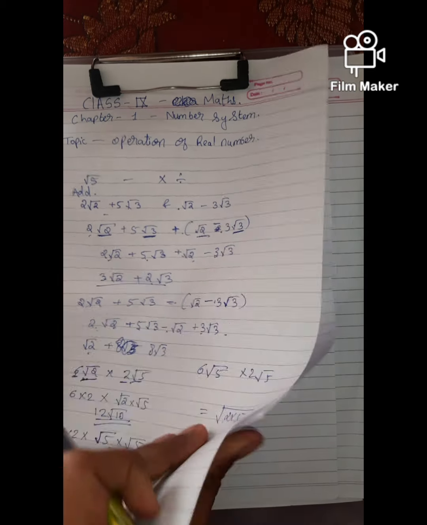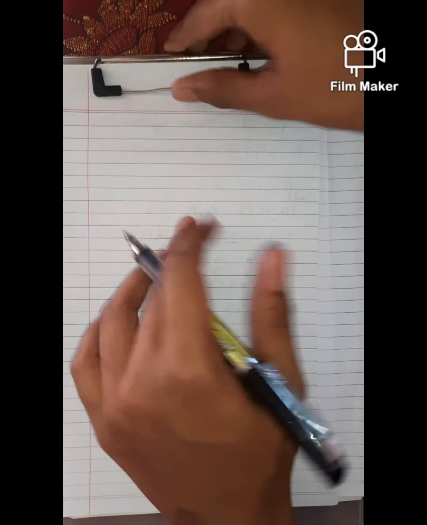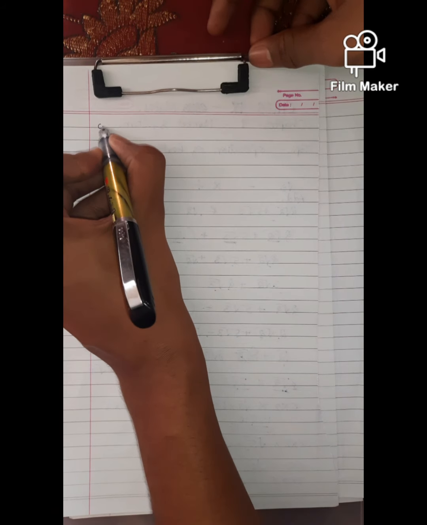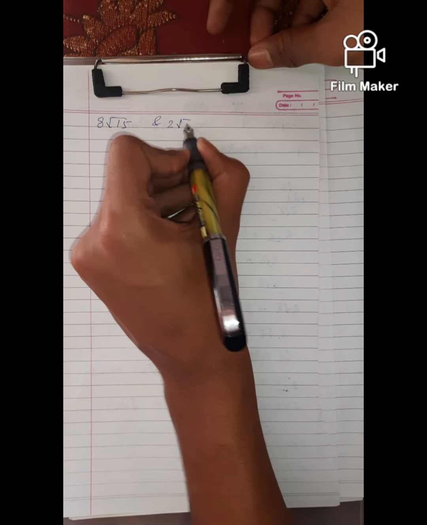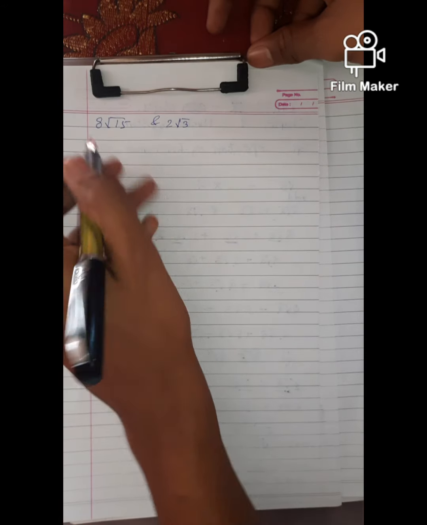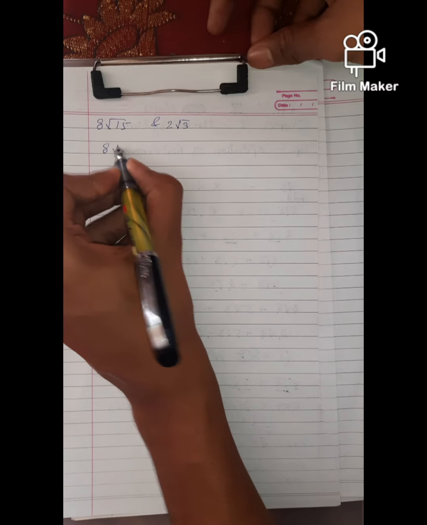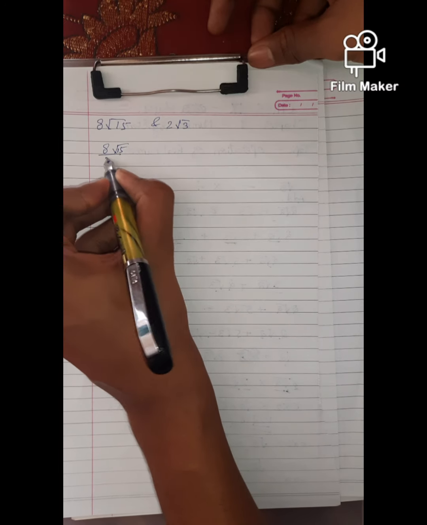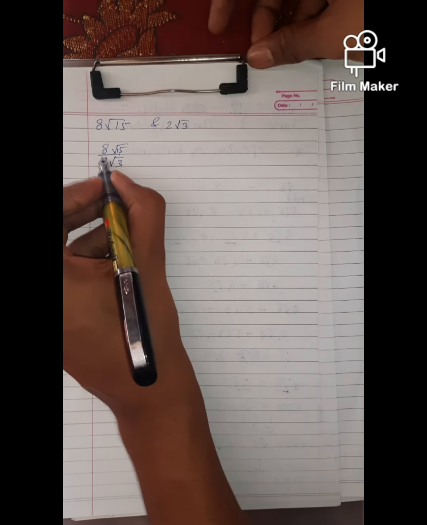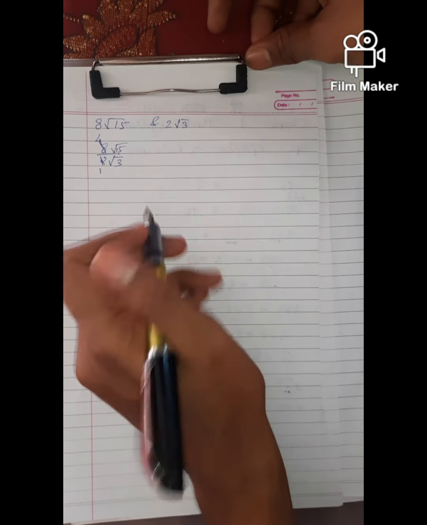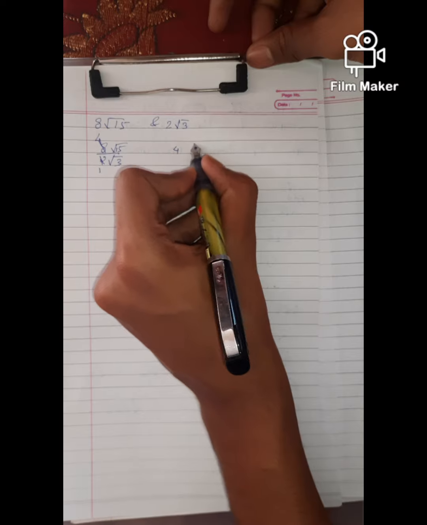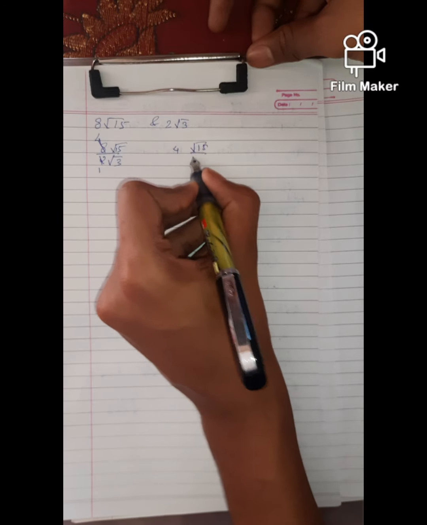Now let's see how to divide these numbers. For this we take a different example, 8 root 15 and 2 root 3. Now we have to divide these two numbers. So first we write 8 root 15 divided by 2 root 3. 2 fours are 8, so the equation becomes 4 under root 15 by under root 3.